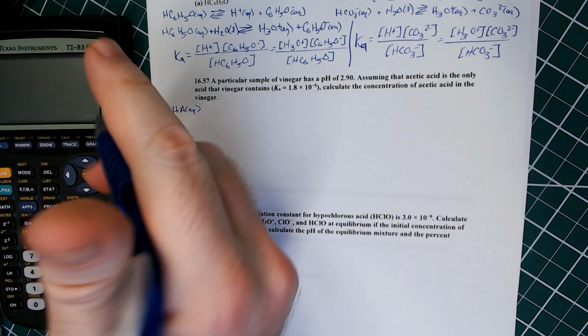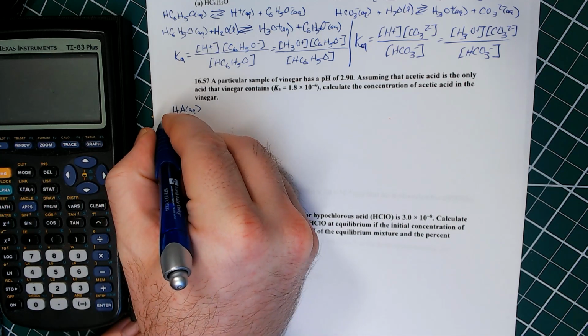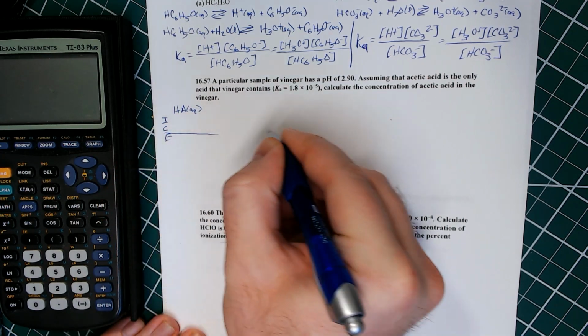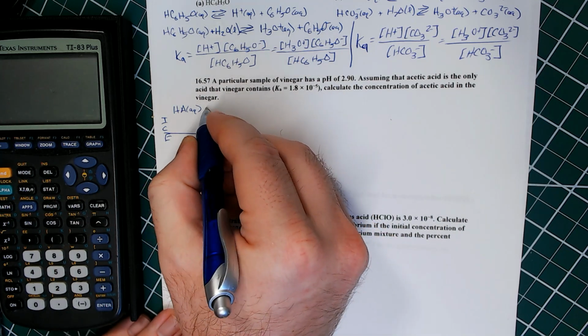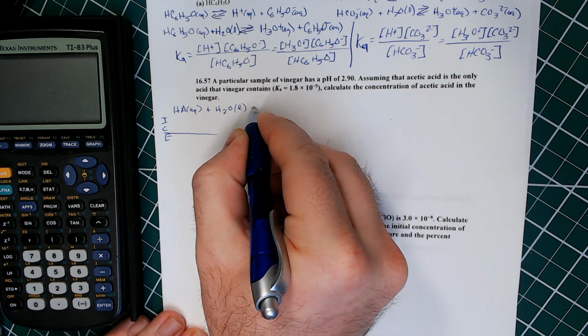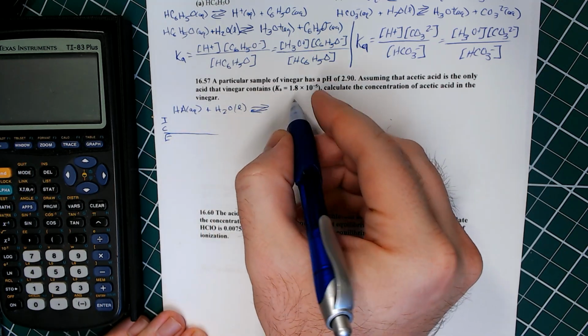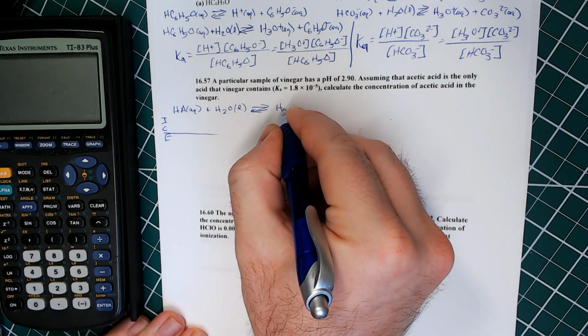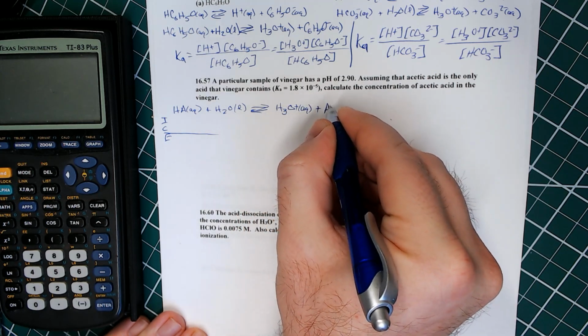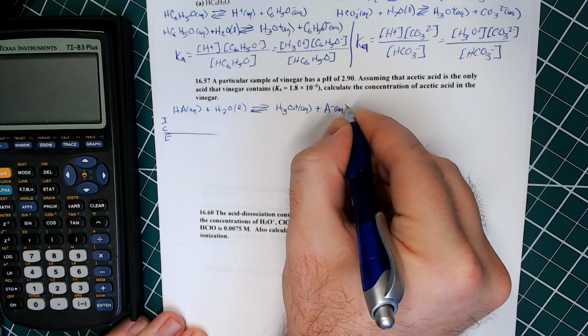We are going to be doing a concentration table directly beneath, so I'm going to put ICE directly beneath. And so HA plus H2O liquid, and that is in equilibrium with hydronium ion plus A minus, aq.